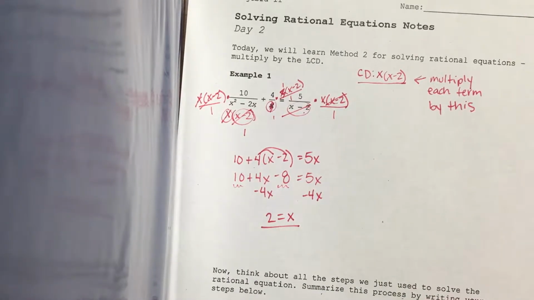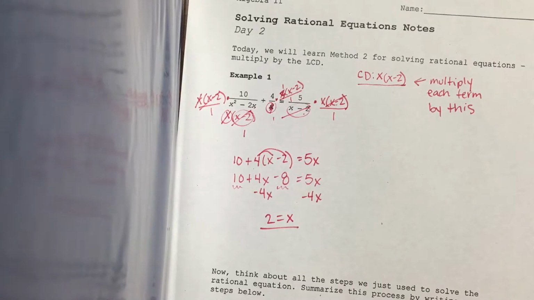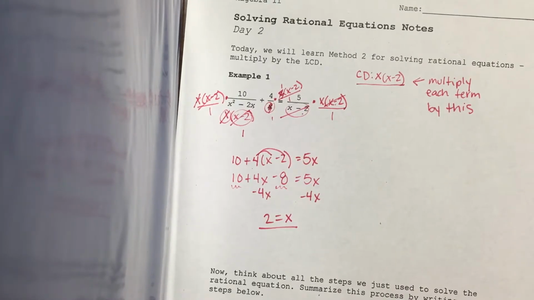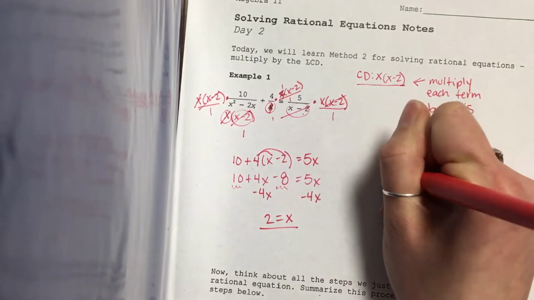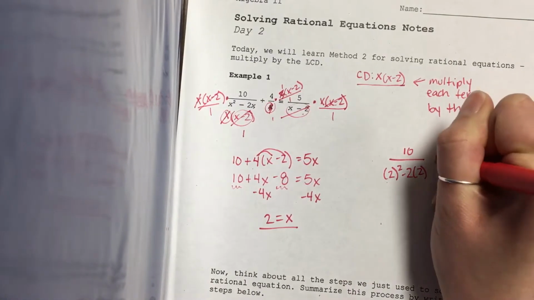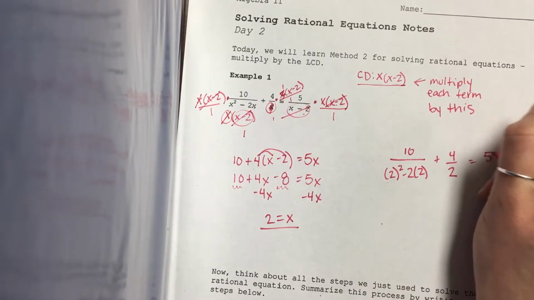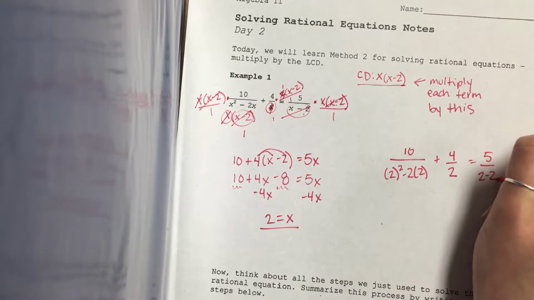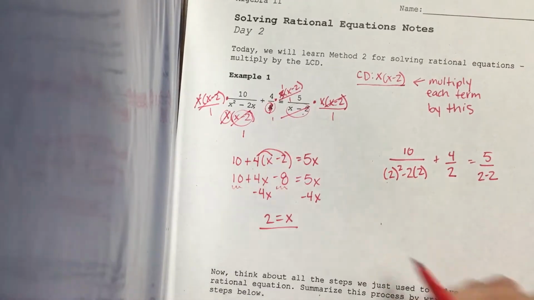We can check our solution the same way we checked before. I can plug this back into my function to see if it's real or extraneous. I could also check this on a graph. I'm going to go ahead and check this algebraically right now. So that would be 10 over 2 squared minus 2 times 2 plus 4 over 2 equals 5 over 2 minus 2. I've just plugged in 2 everywhere that I had an x in my original problem.